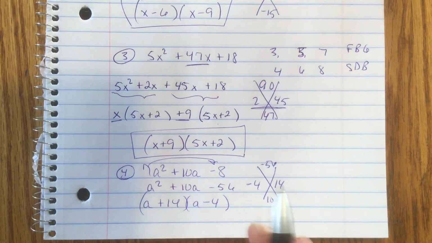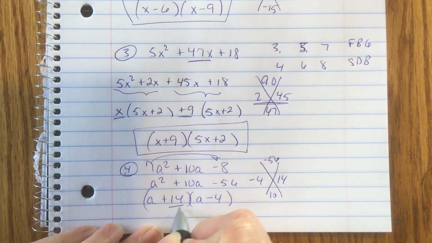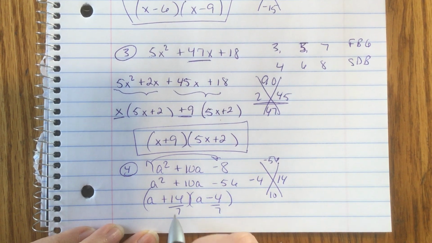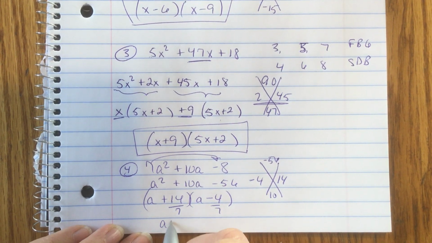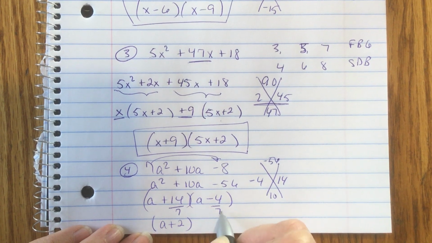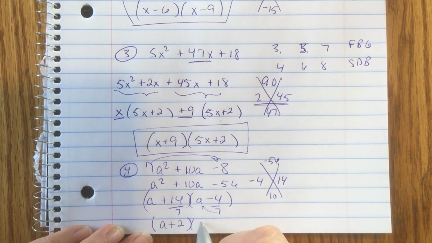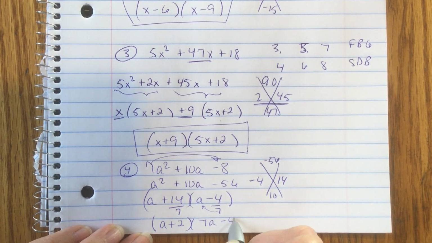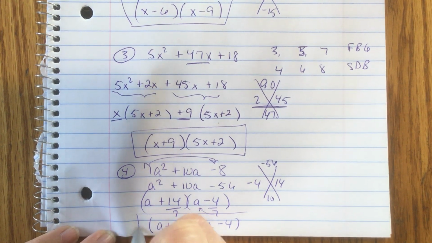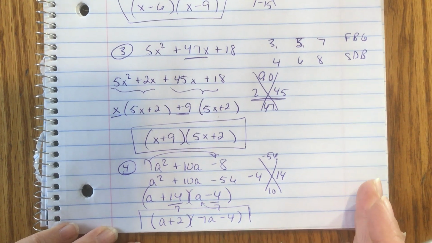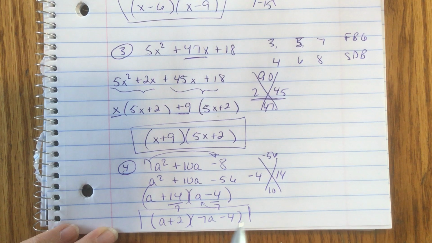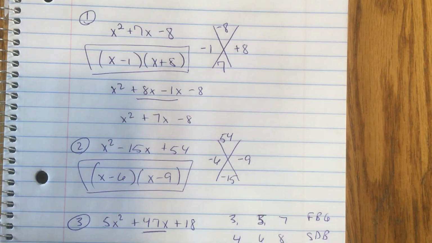Now, I divided by 7, or I multiplied by 7, so I'm going to divide by 7. And so this becomes a 2, so I have a plus 2. This I do bottoms up, so it becomes 7a minus 4. So that's my answer for that one. A plus 2 times 7a minus 4.